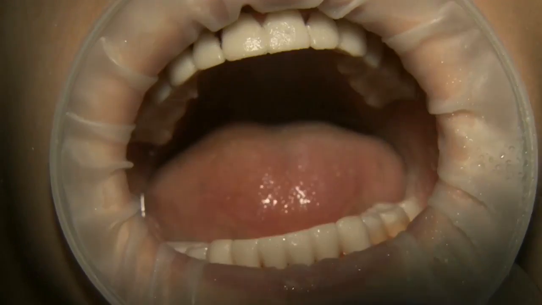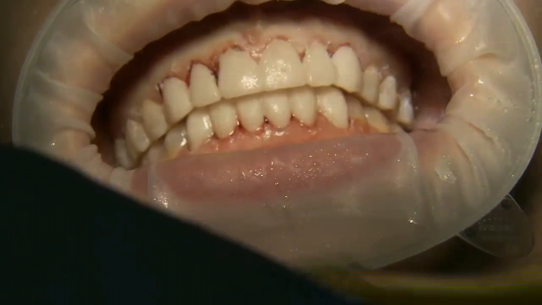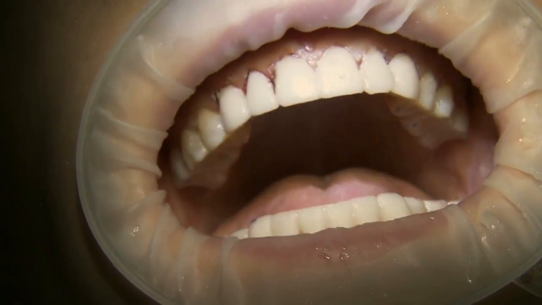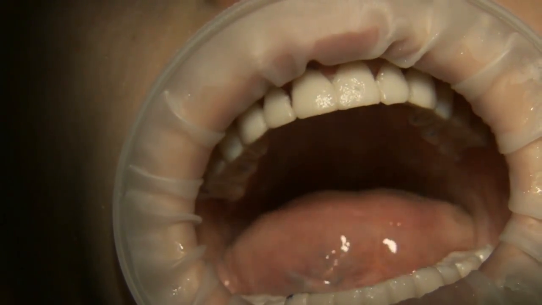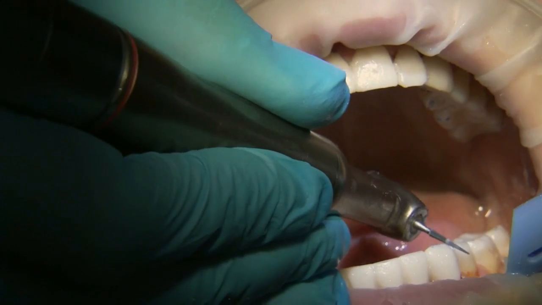So when everything is lined up, we can have her close for the first time and see how we've transferred everything in nicely.